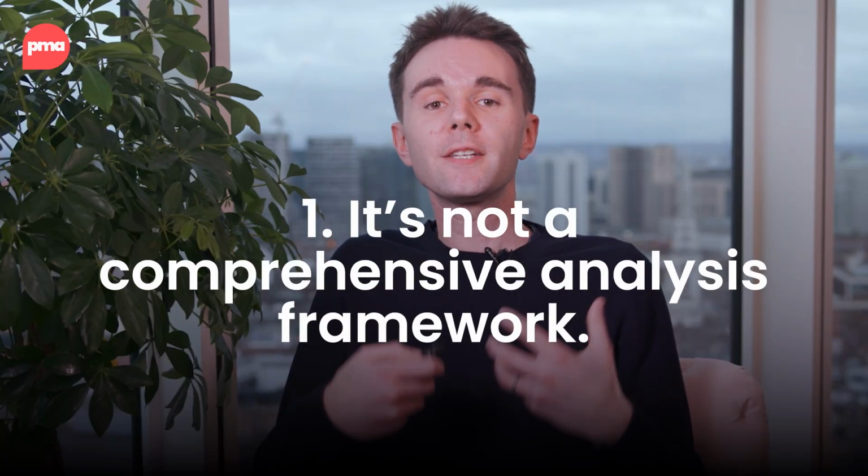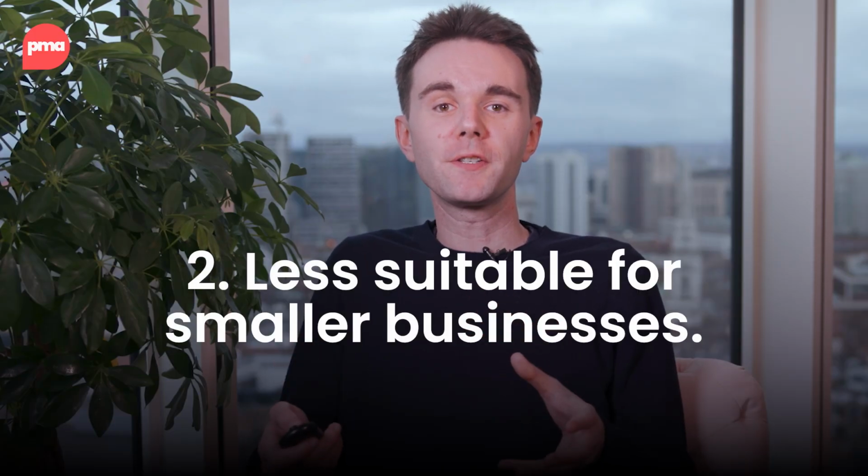While the VRIO framework can help organizations uncover their potential, it's not a silver bullet, and of course it does have some limitations. First, it's not a comprehensive analysis framework. It focuses solely on internal factors. Realistically, combining VRIO with other frameworks like SWOT and PESTLE analysis will uncover the most comprehensive strategic overview of your business.